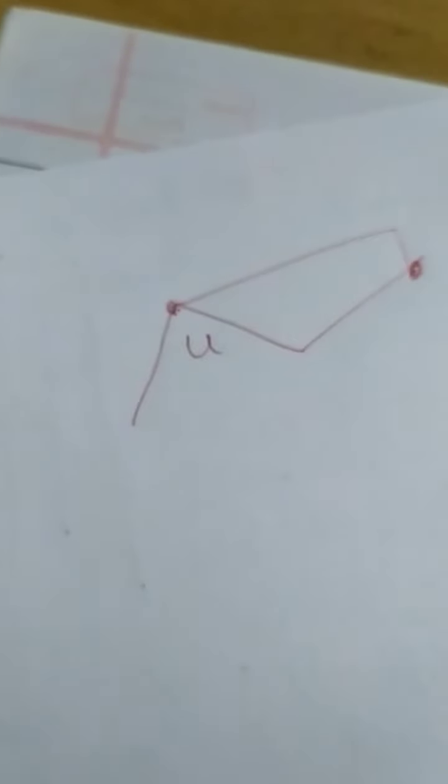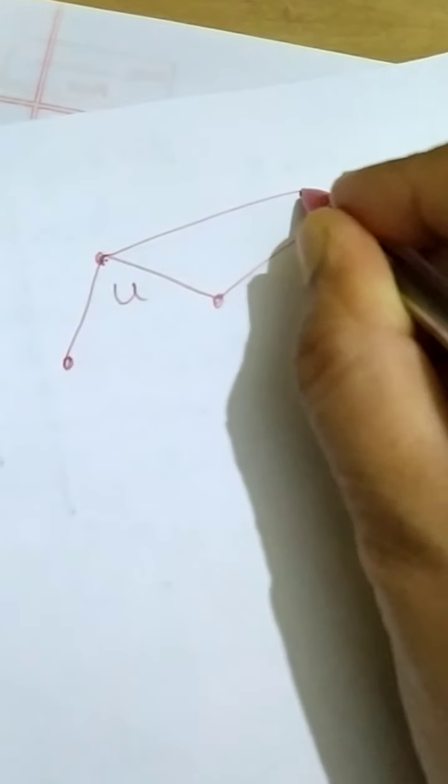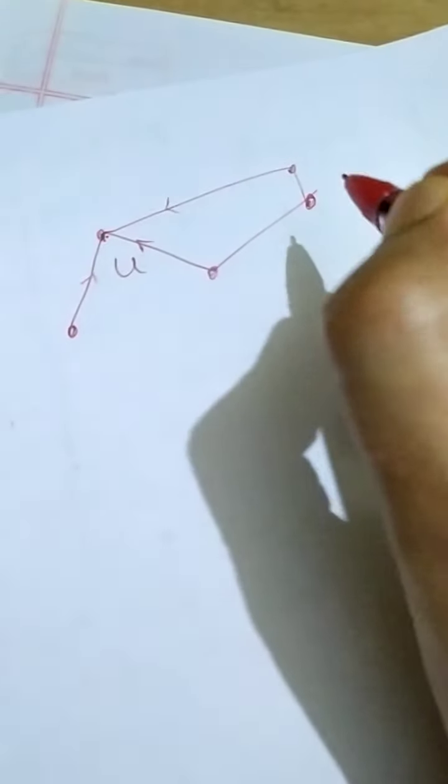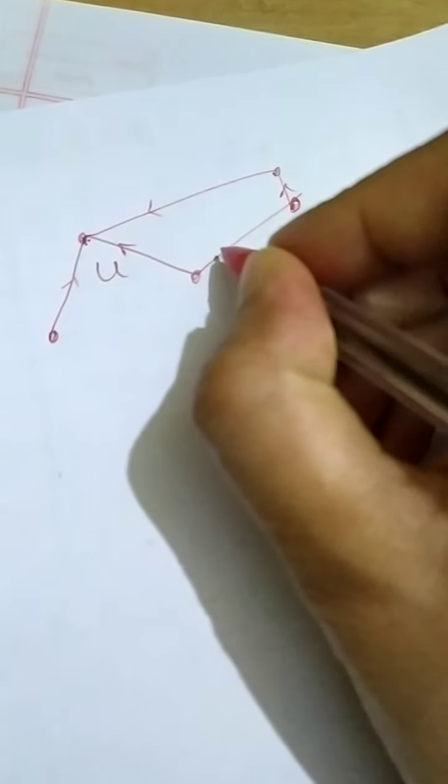Say this is our U. The graph should be something like that. This is a directed graph, and we have directions, converging to U. Converging to U means the out degree of each vertex must be equal to 1.